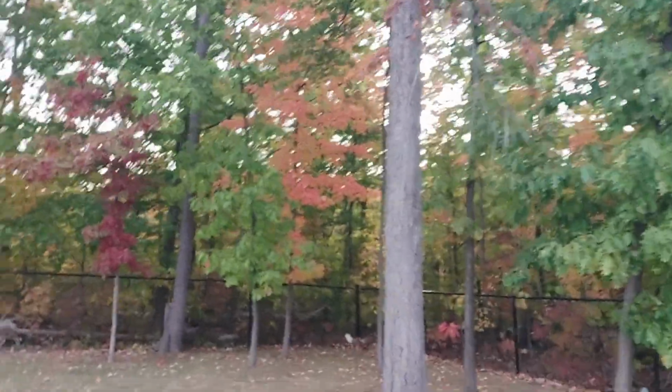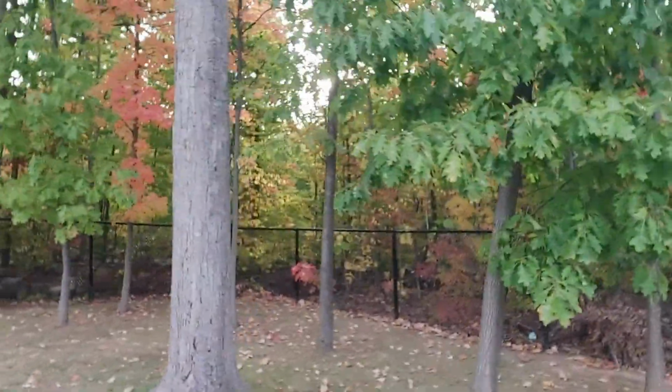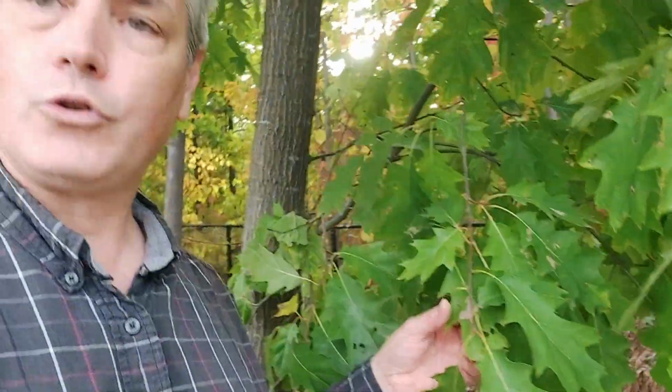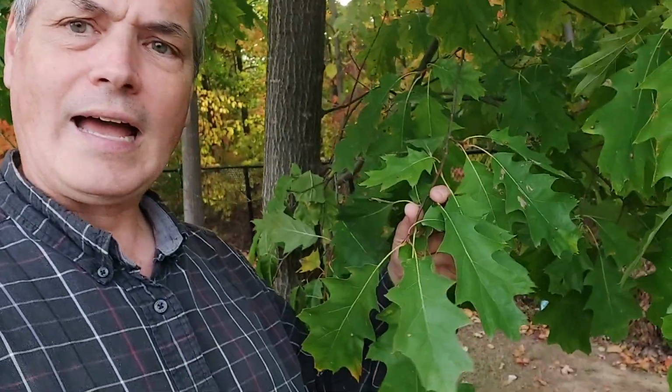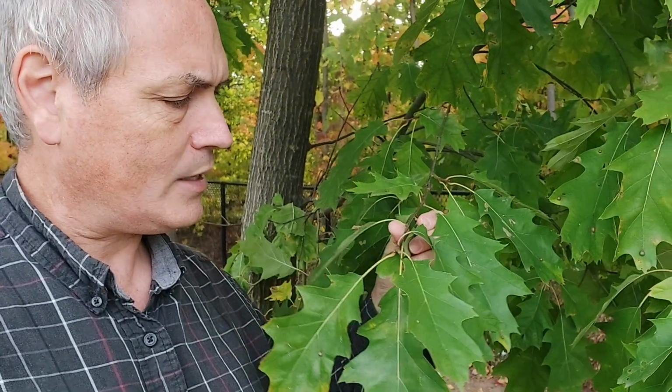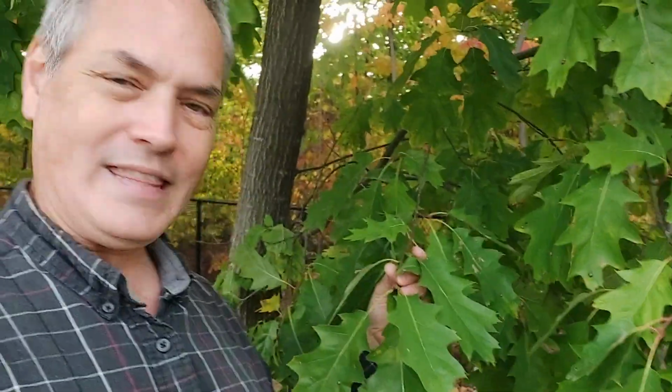So let's see if we can go and have a look at a few trees. Here, I went to find some trees that are interesting. I have here an oak tree. Oh, we can see its leaves. They are amazingly well organized. They're beautiful. They're green. Photosynthesis is happening right here.